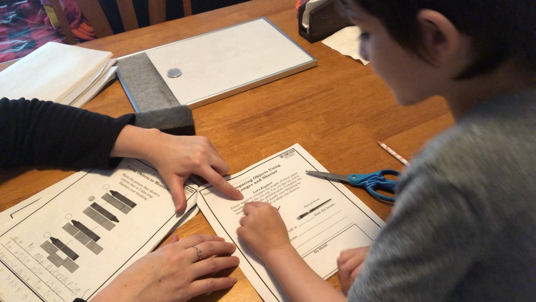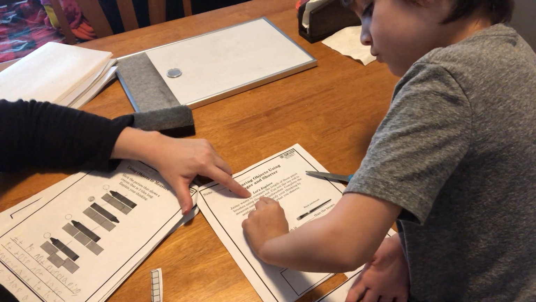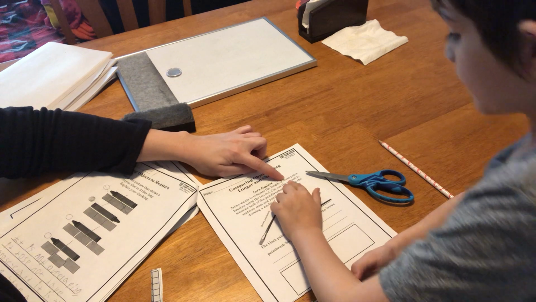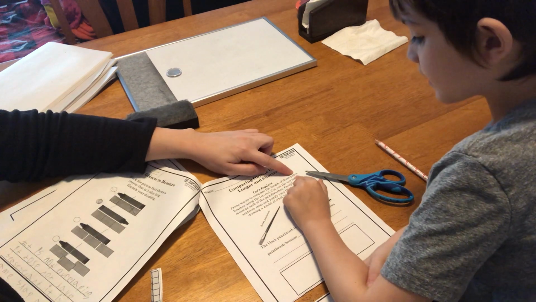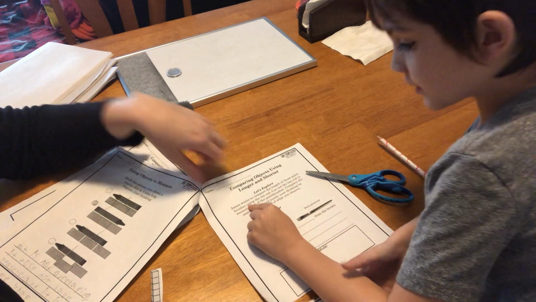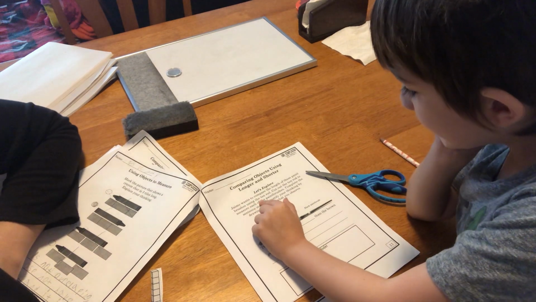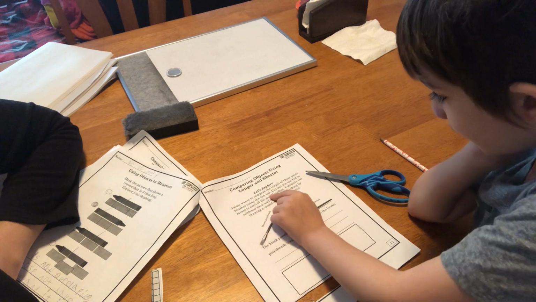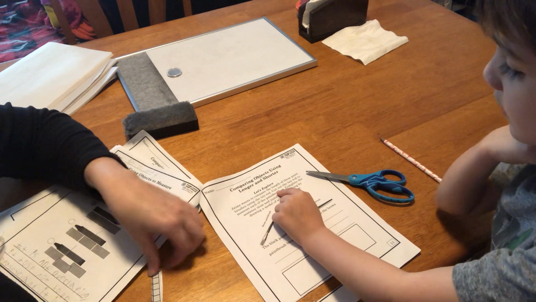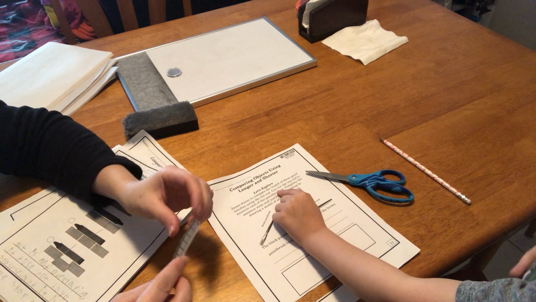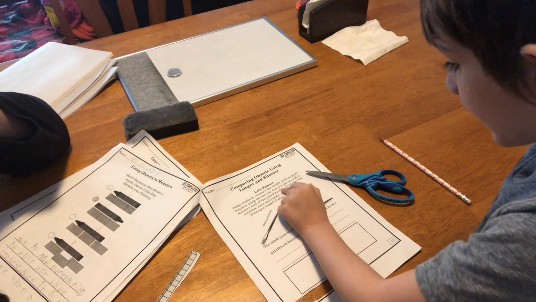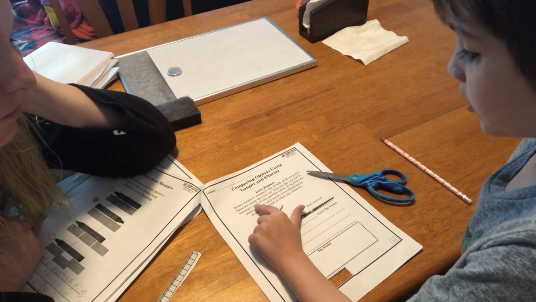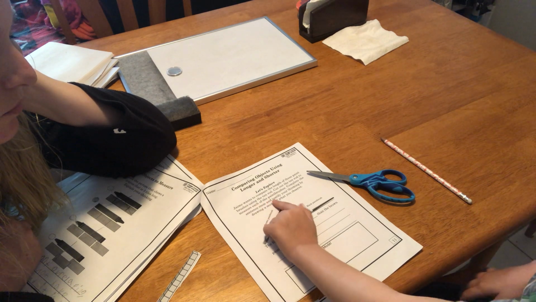Jamie wants to compare the length of these paintbrushes using the 10 rod. Which is this, cut, right? Cut out the 10 rod to measure each of the paintbrushes.